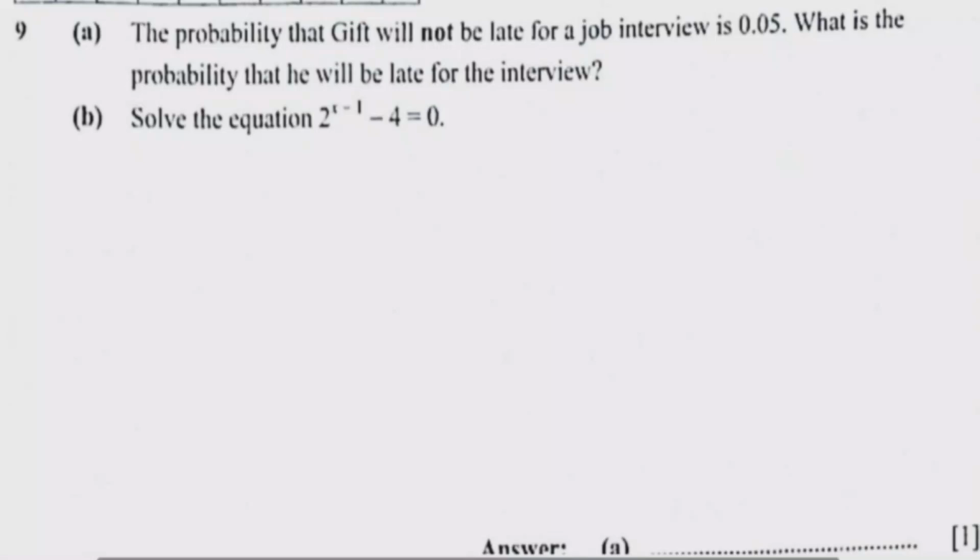Okay, we come to question 9, which is as follows. The probability that Gift will not be late for a job interview is 0.05. What is the probability that he will be late for the interview? Okay, so the probability that Gift will not be late for the interview is 0.05. What is the probability that he will be late for the interview?